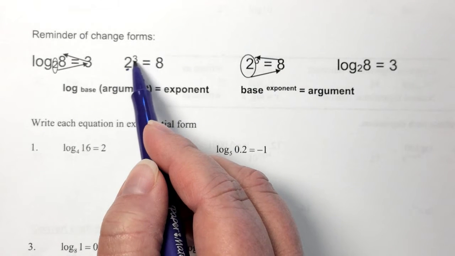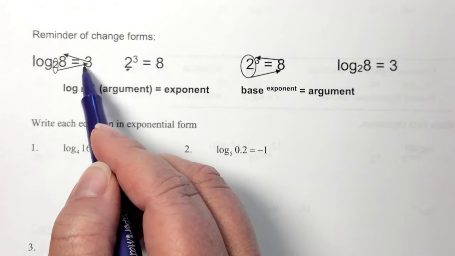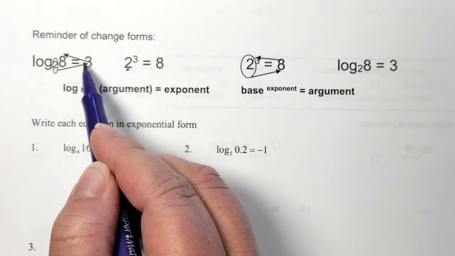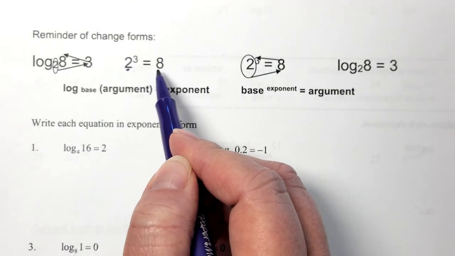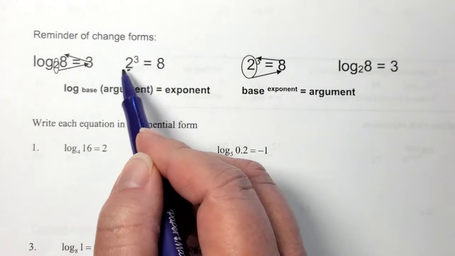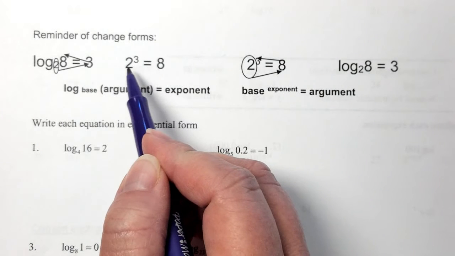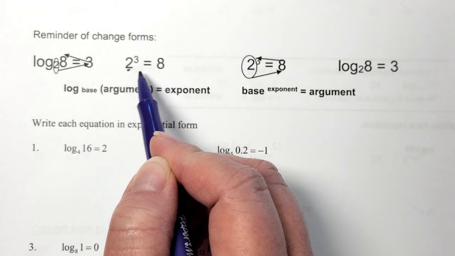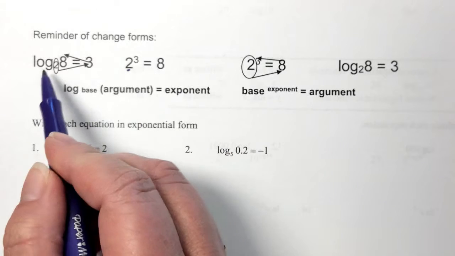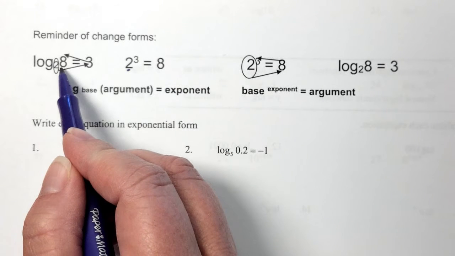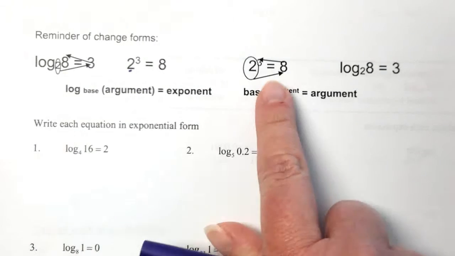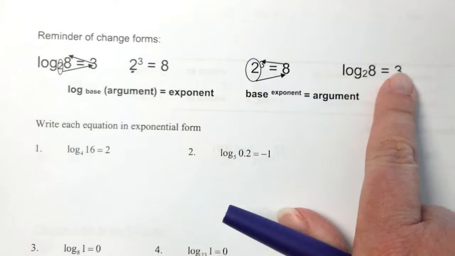So if 3 is the exponent when we're in exponential form, then 3 must be what's by itself in log form. And then that must mean that 8 comes right over here. So 2 to the third equals 8. That's true. 3 little 2's multiplied together makes 8. But in log form, we would say log base 2 of 8 equals 3.